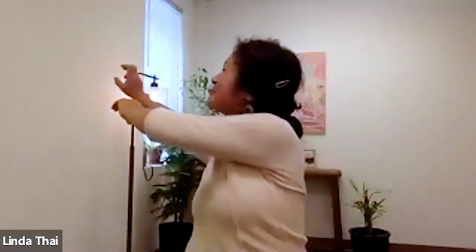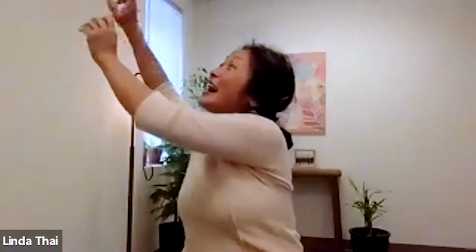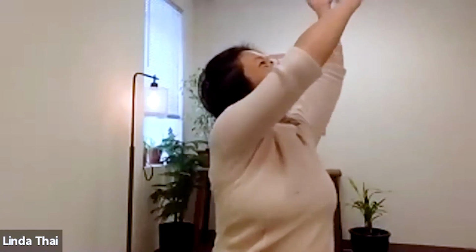And if you like, you can have a visualization, like you're picking apples. So you're picking apples and you're putting them in the basket. Reaching, grabbing the apples, putting them in the basket. Reaching up a little bit higher, grabbing the apples, putting them in the basket. And in this way, we get to just explore with curiosity these movements of the spine with these actions of attachment. Reach, grab, pull, place.